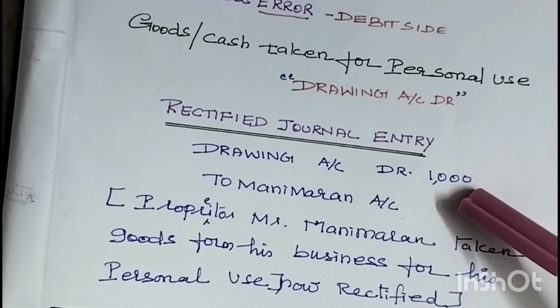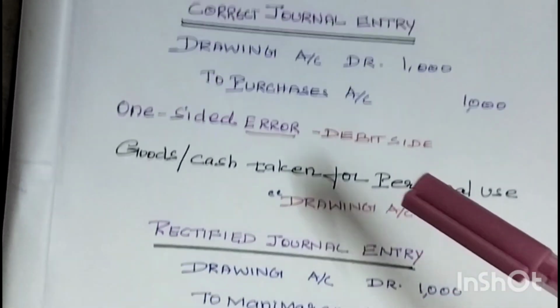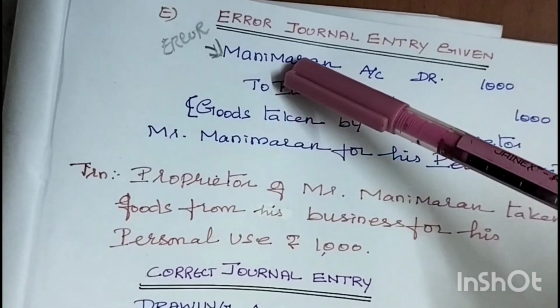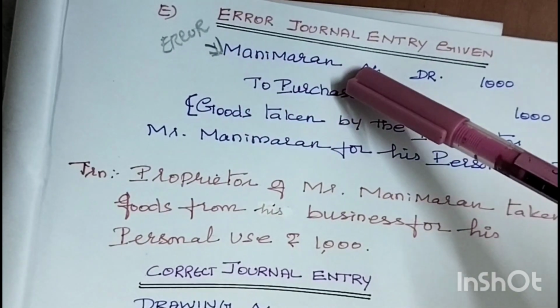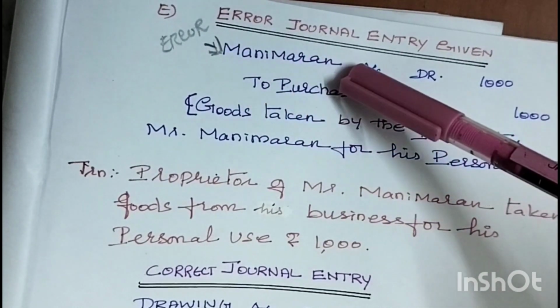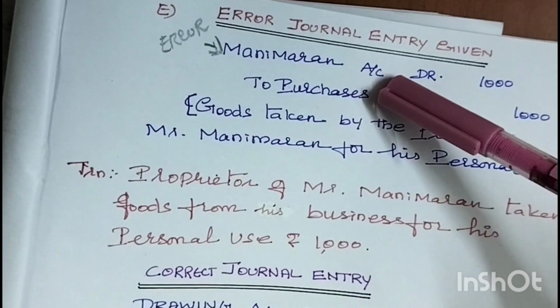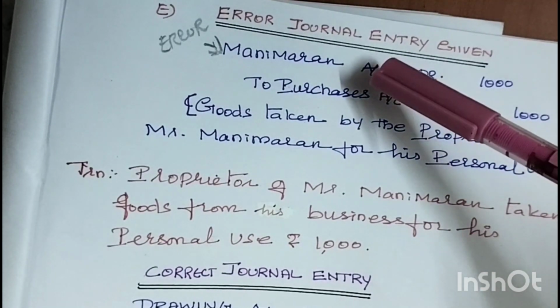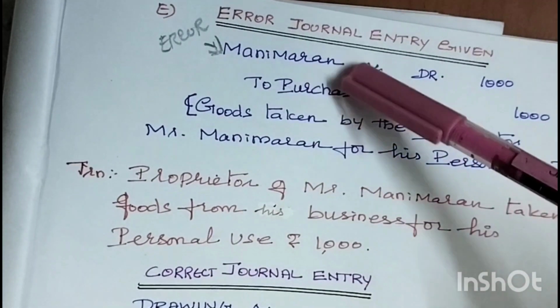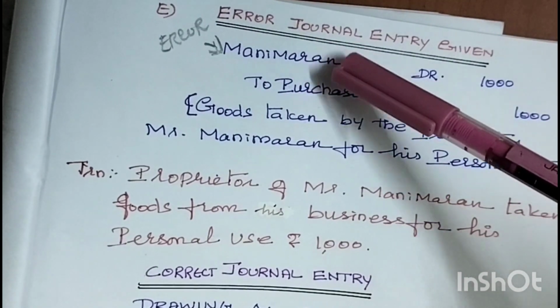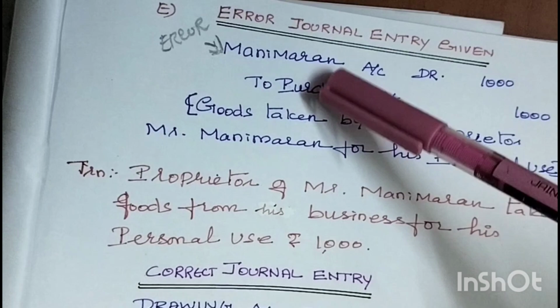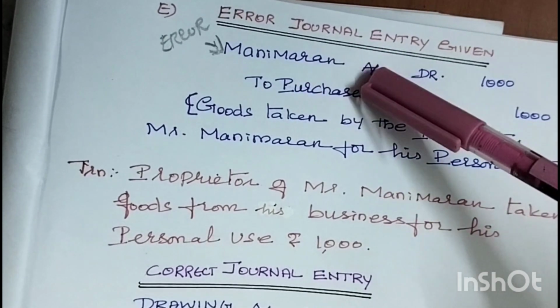Okay, then we have to find which side we have the error. On the debit side. Listen, Manimaran account is the error. Which side? On the debit side. We have to credit the Manimaran account. The error account, on which side do we have the error account? We have to enter it on the opposite side.